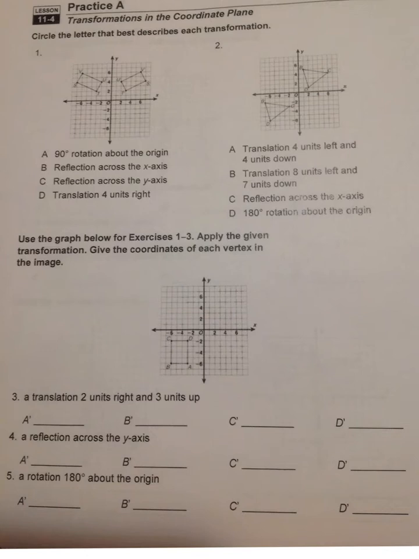Here's our lesson on transformations in the coordinate plane. I'm going to walk you through this, and then I will do a couple practice problems for practice B, and you guys can work on this while you are at home.